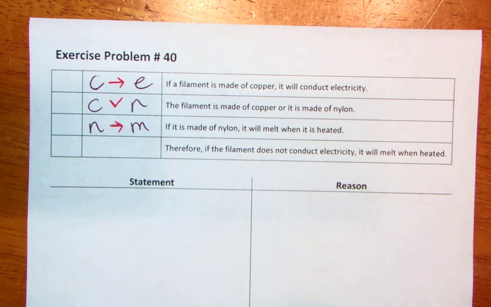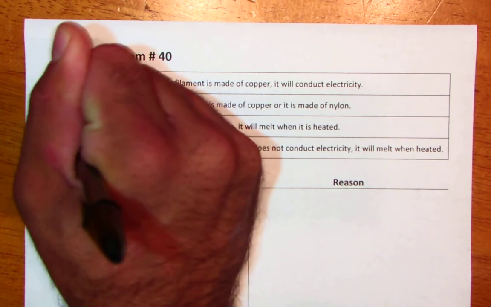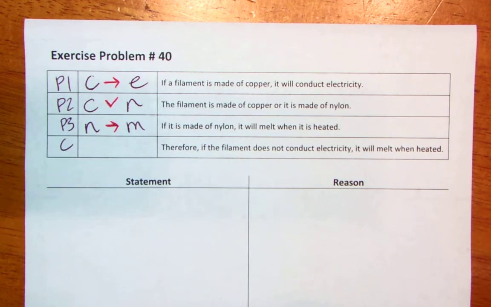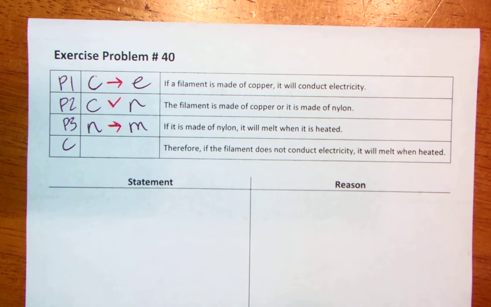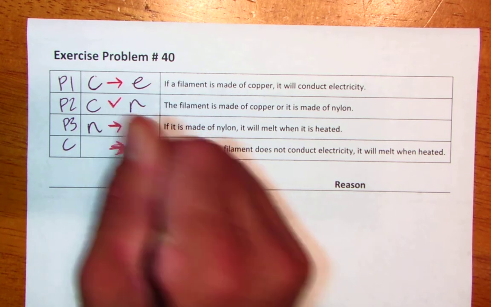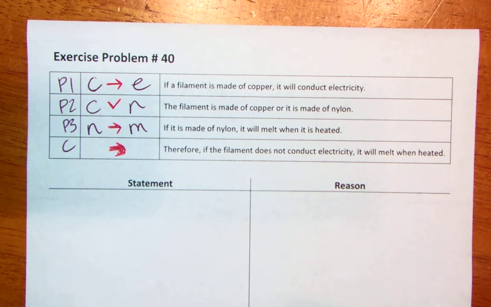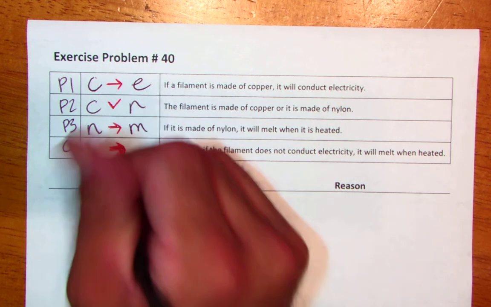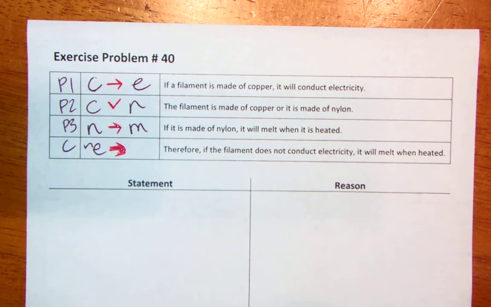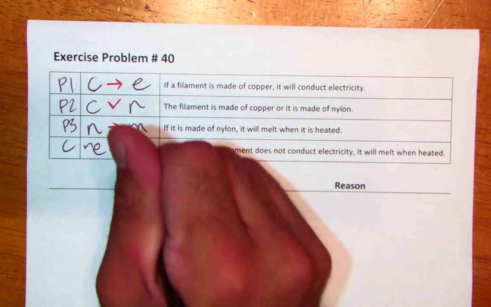So you can see we have four variables, so a very large truth table, so that is why we're going to do two-column proofs. Therefore tells me now we have reached the point of our conclusion. So indicating here our premises, now our conclusion. Therefore, if the filament does not conduct electricity, so it's a conditional statement, that's an arrow. Well, we said conduct electricity is E, so if it does not conduct electricity, it is negation E. It will melt when heated, which we said was M.